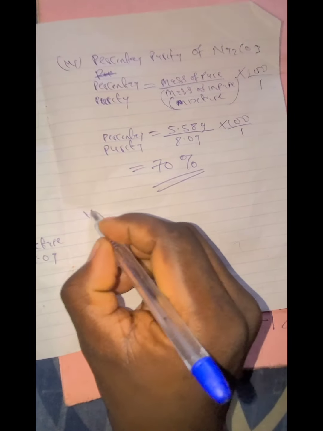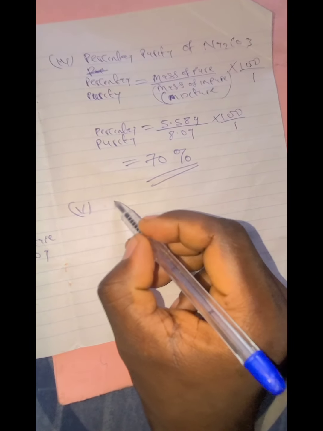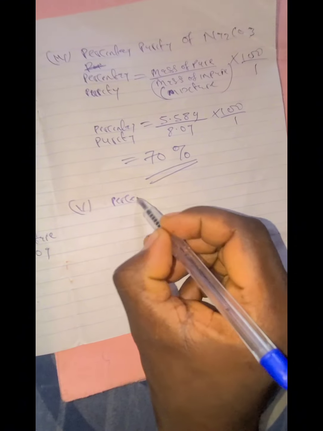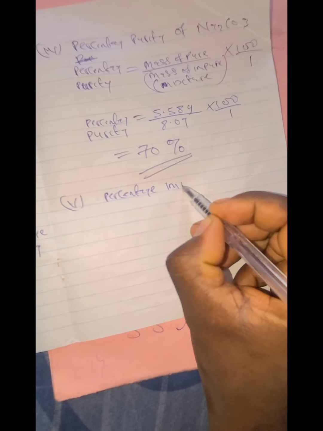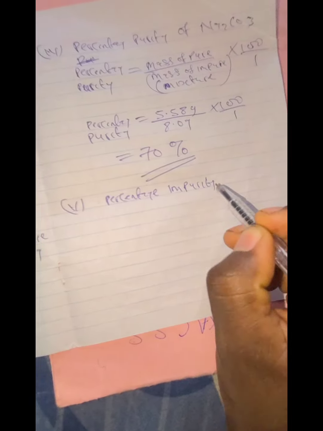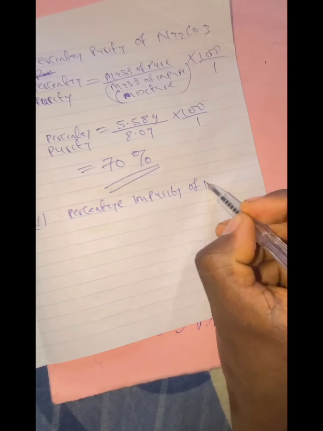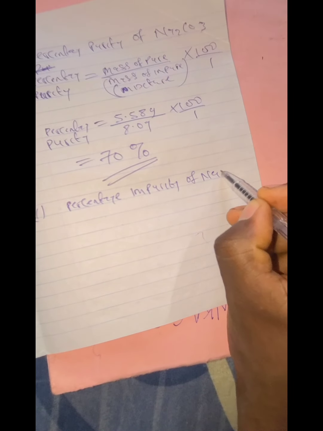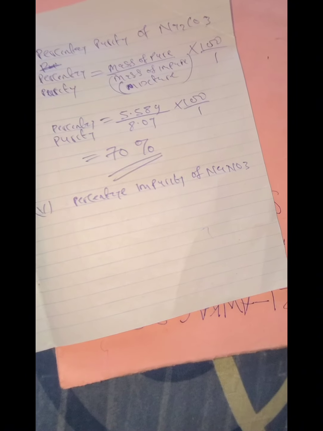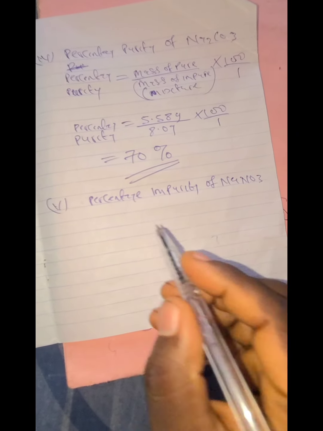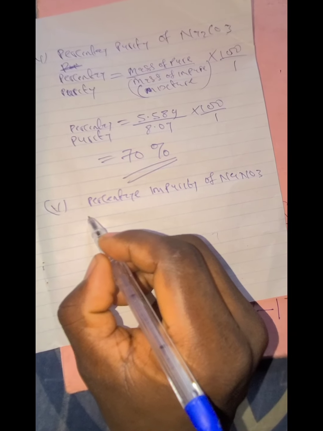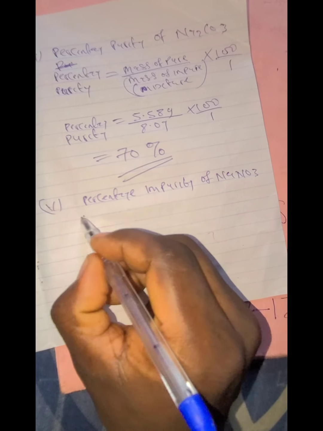Okay, for our last and final question, which is number 5, we are looking at the percentage impurity. Please, this one is impurity. So percentage impurity of our sodium trioxonitrate. The formula is still similar.